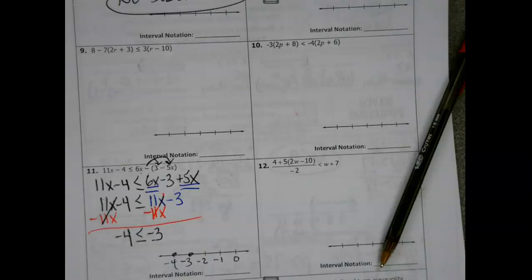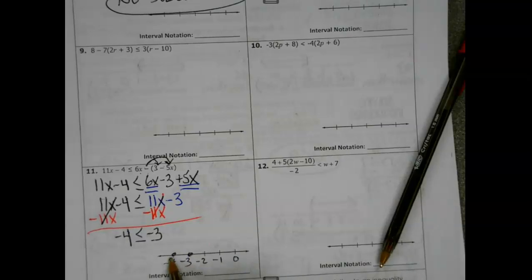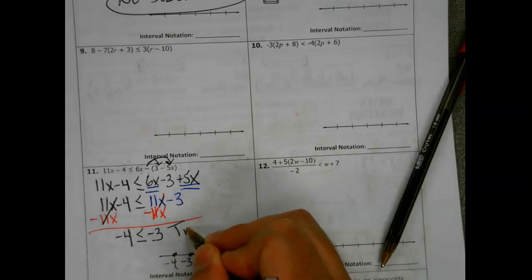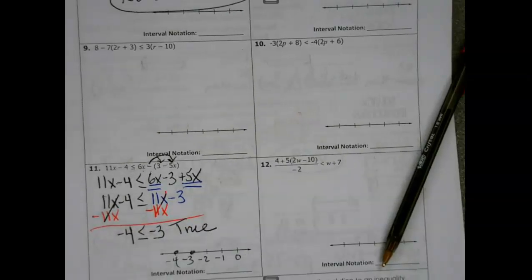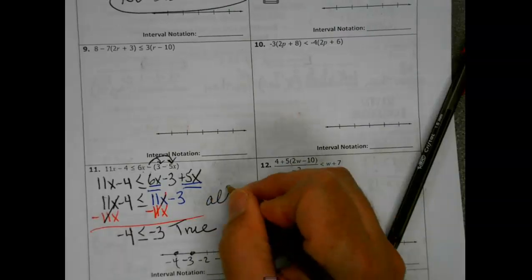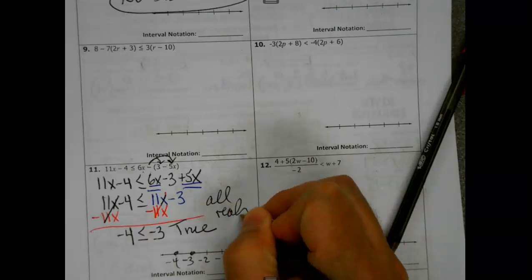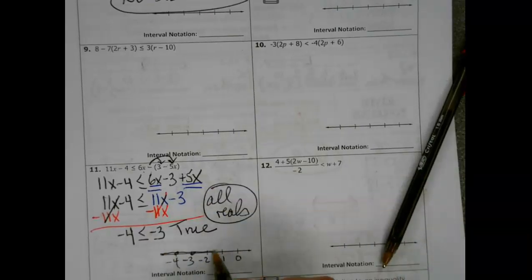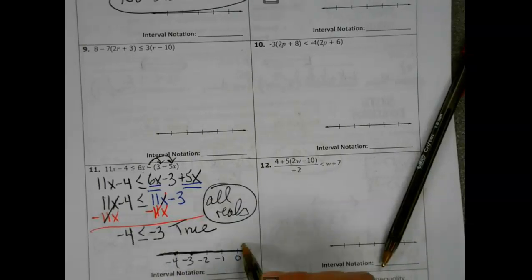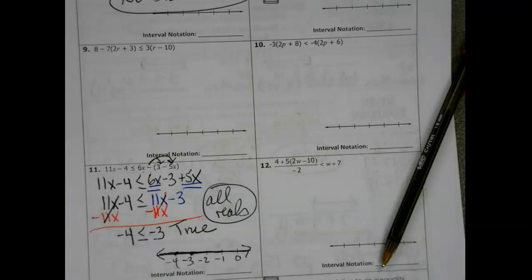Which number is further to the left? Negative 4, which means that's less than negative 3. It's worse to be $4 in debt to your friend than it is 3. So this one is true. And since that's true, the answer is going to be all reals because every single number would work. There's not really an interval notation per se if all the variables disappear. We just kind of explain what's going on.